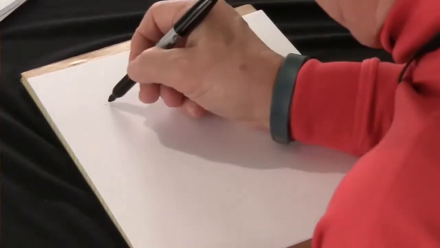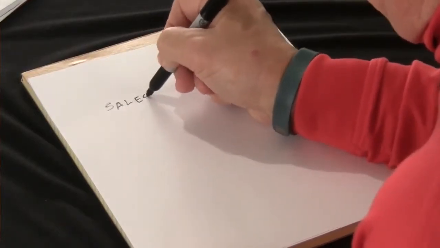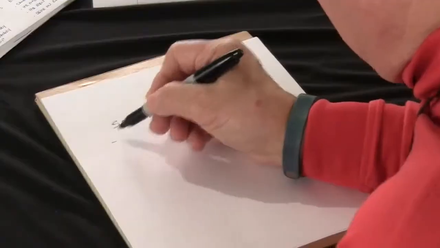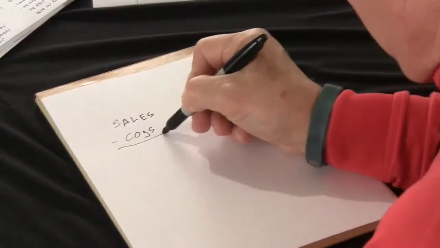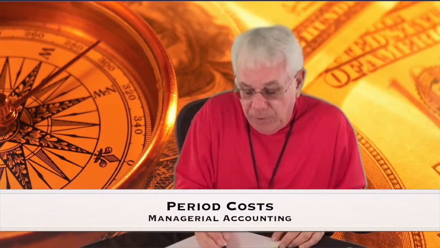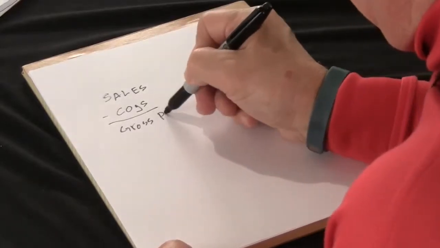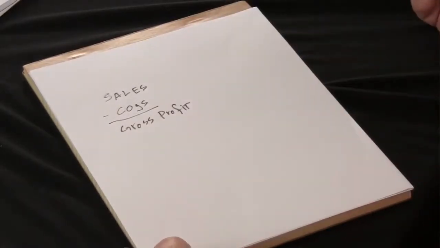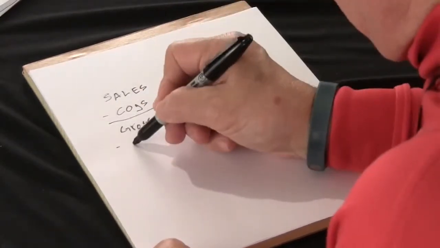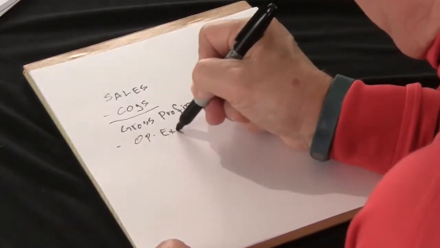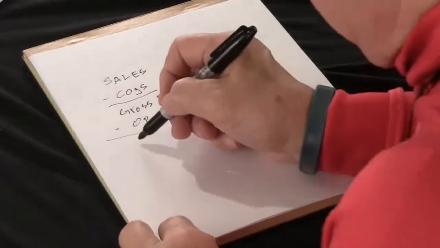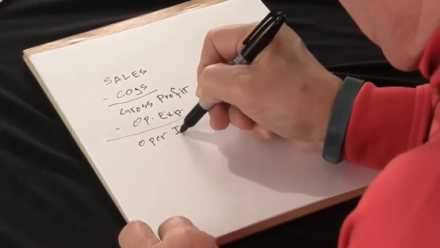To demonstrate that a little bit, let's look and remind ourselves of what an income statement looks like. It starts with sales. Sorry about my drawing here. We're going to subtract from sales our cost of goods sold, which is going to leave us with gross profit. We are going to subtract from that a number of different expenses, which are referred to as operating expenses. And that difference will yield to us operating income. I'm going to stop right there.